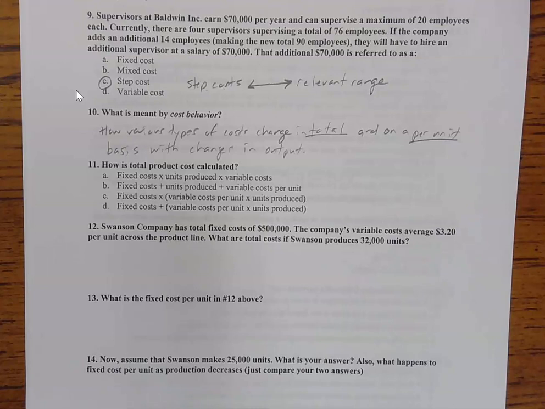Variable costs, again, linear relationship, change in total with changes in output, but do not change on a per unit basis. Fixed cost will not change in total, but will change on a per unit basis. Inverse relationship.